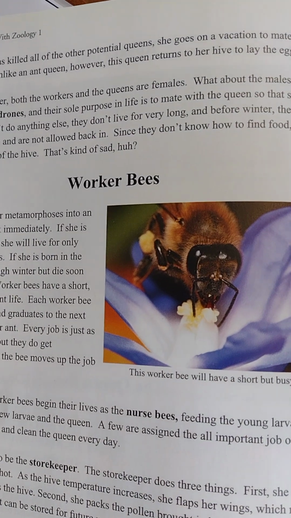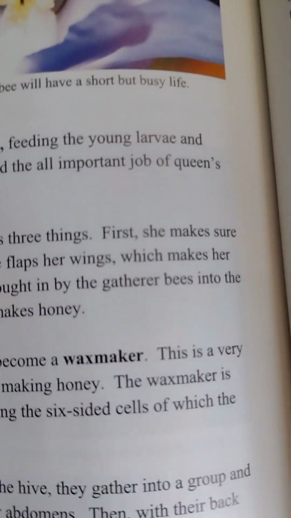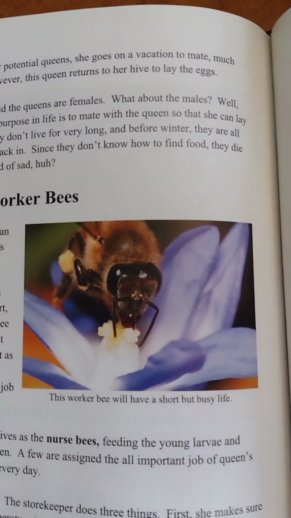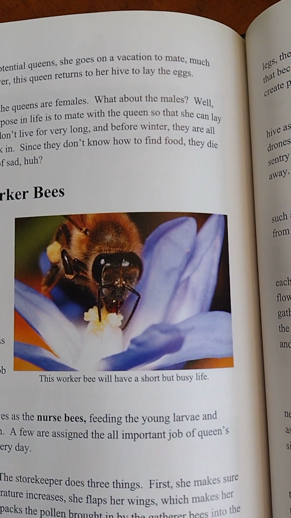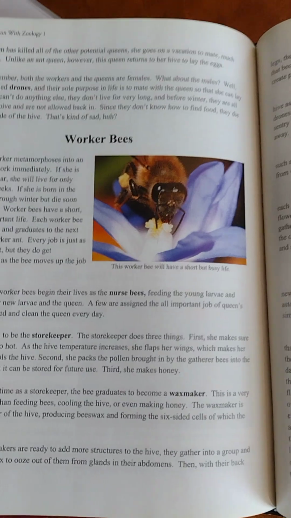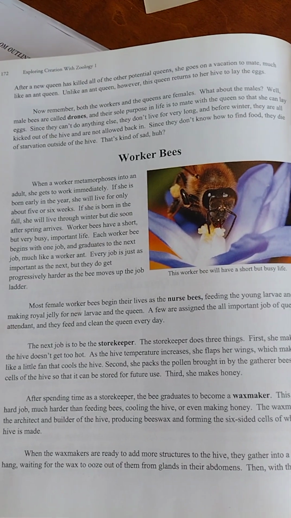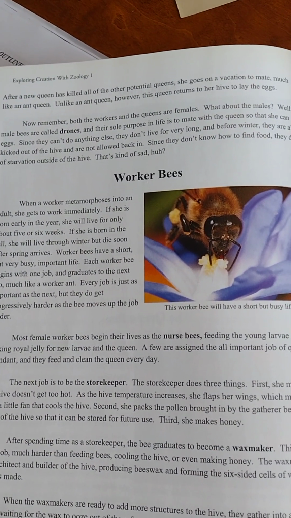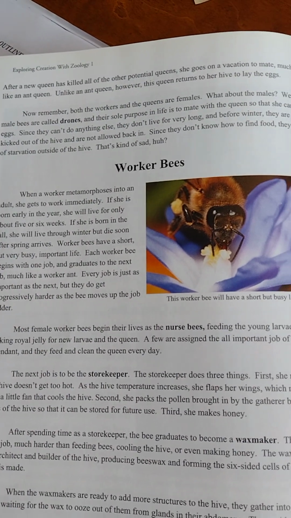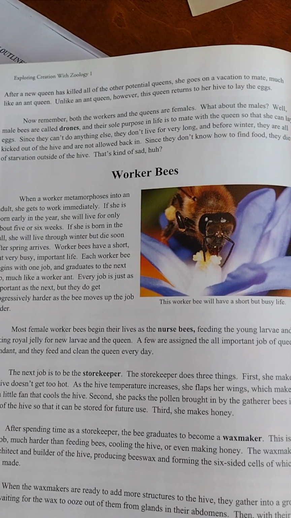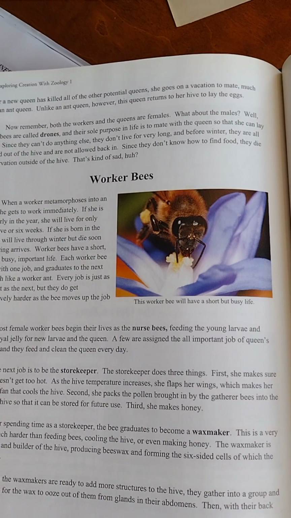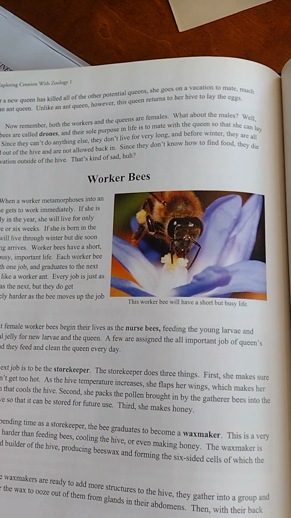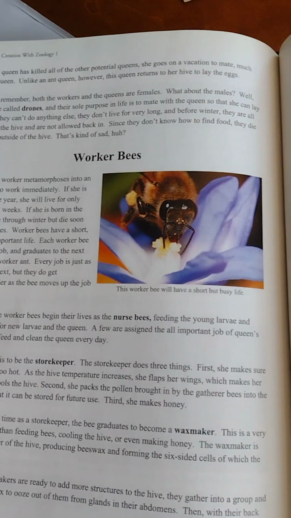After spending time as a storekeeper, the bees graduate to be a wax maker. This is a very hard job, much harder than feeding the bees and cooling the hive or even making the honey. The wax maker is an architect and builder of the hive, producing beeswax and forming the 6-sided cells of which the hive is made. When the wax makers are ready to add more structures to the hive, they gather into a group and hang, waiting for the wax to ooze out of them from glands in their abdomens.